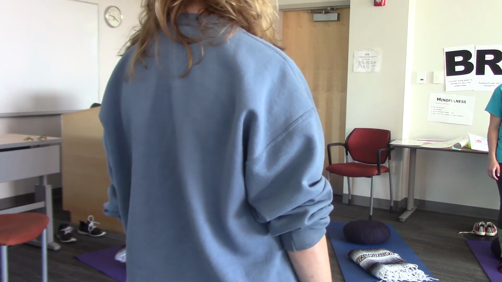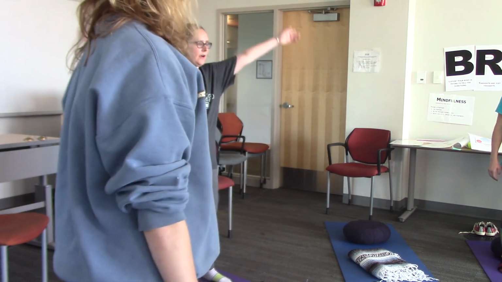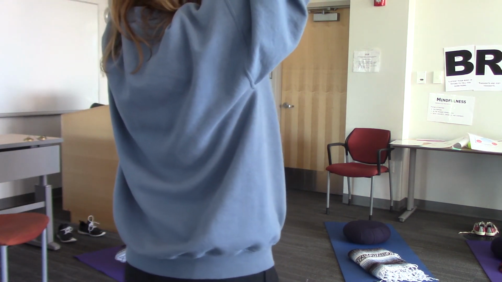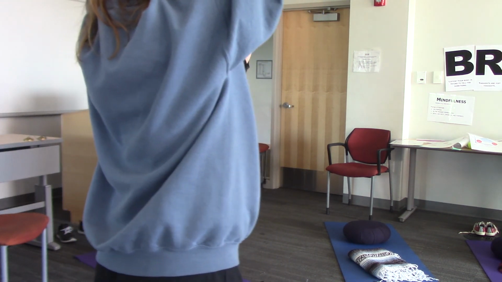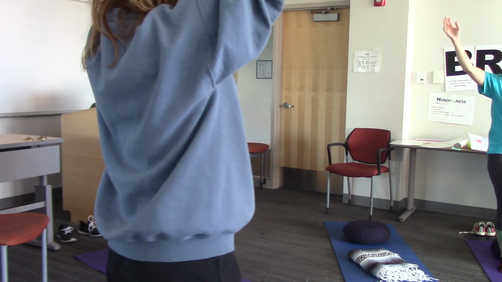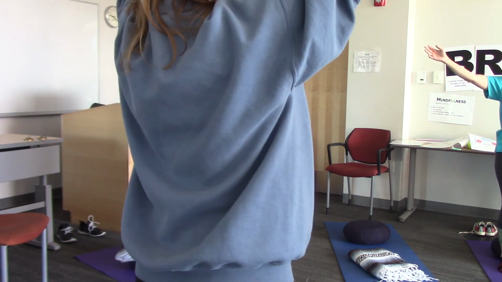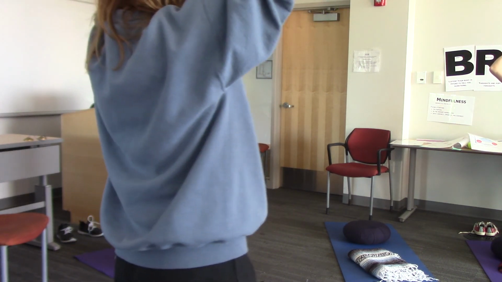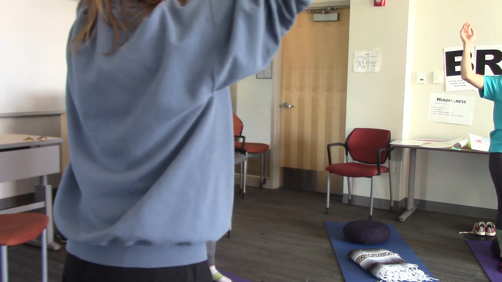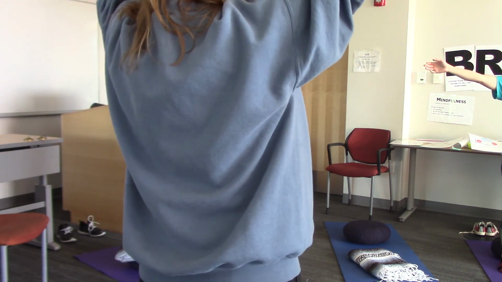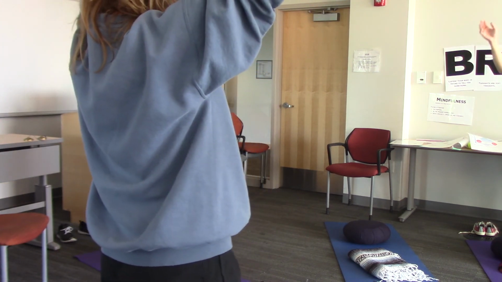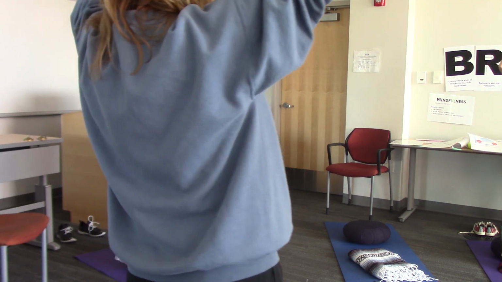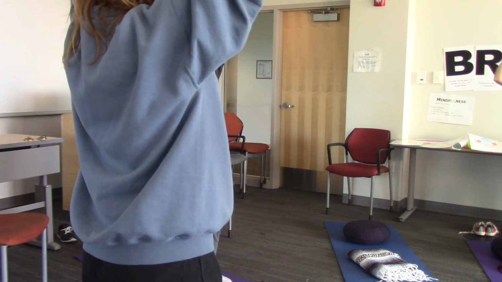And if you would like, you can raise your hands over your head up in the air and let your arms sway with you. When you're ready, reverse the motion of your circle. So if you were going left to right, try going right to left. So staying rooted in the ground and trying to move with your breath.